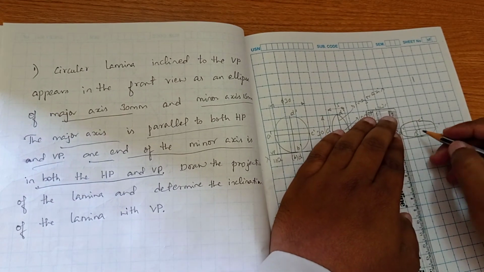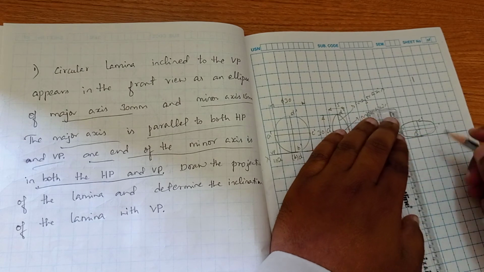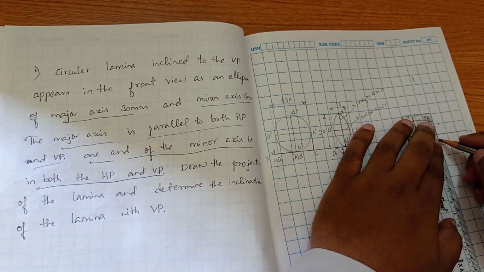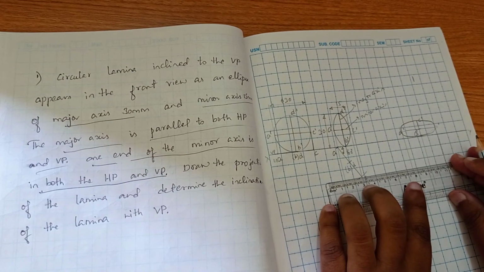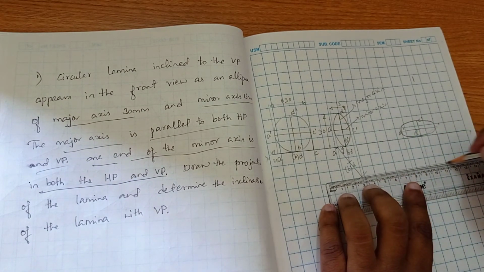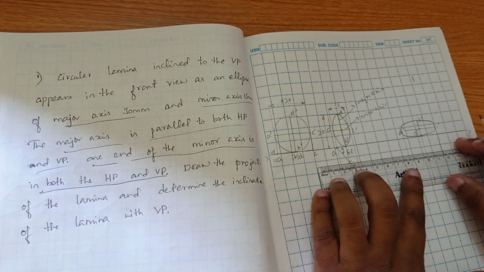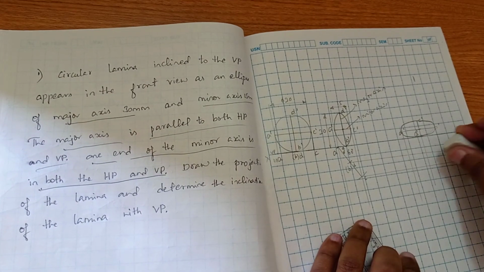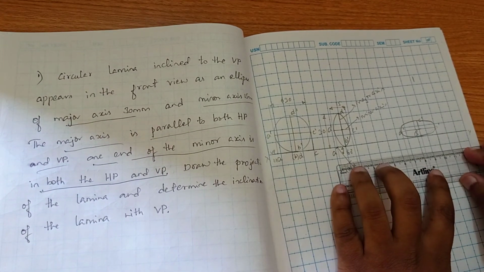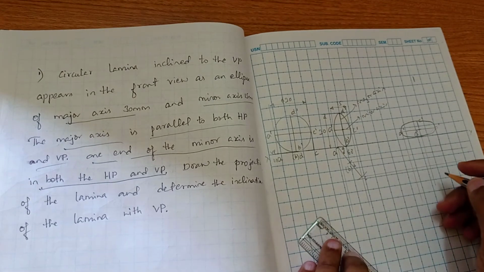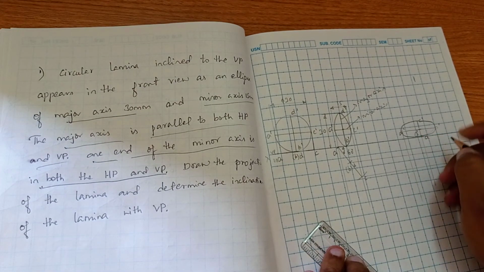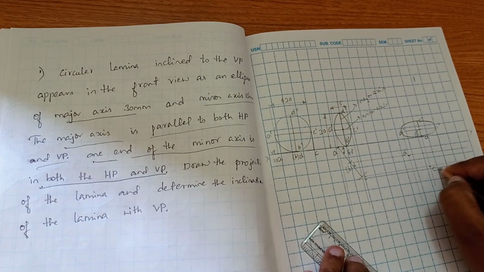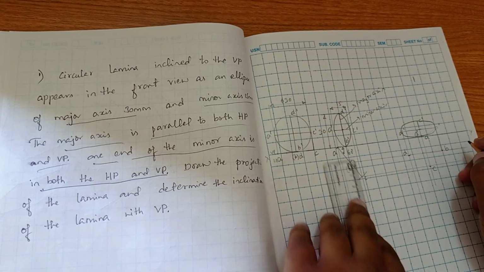Now the final position is just extending the projection lines. Okay, now here we get A. So this point is D, this point is C, and this point is B. Correct.